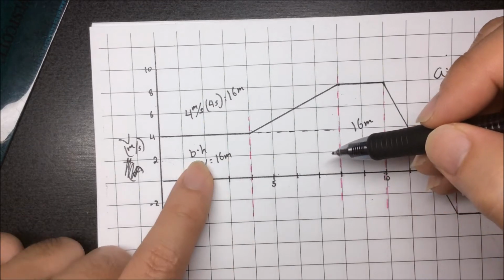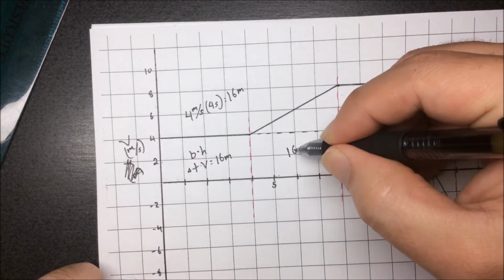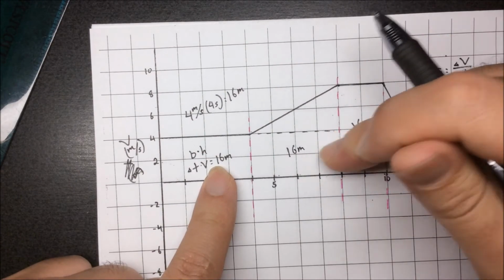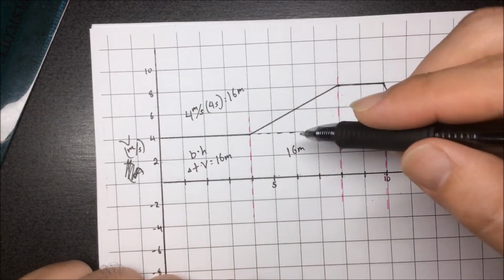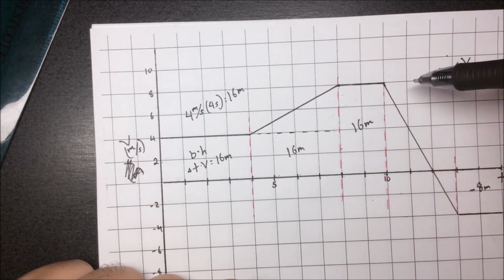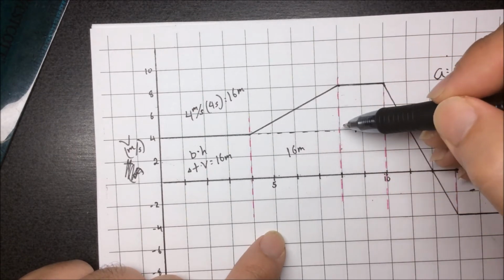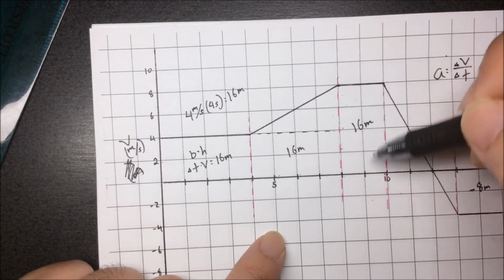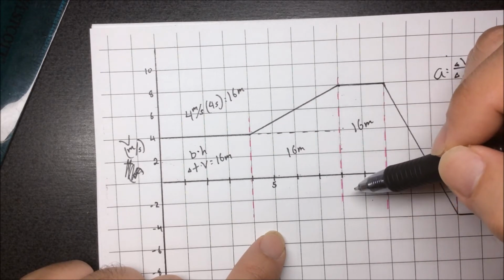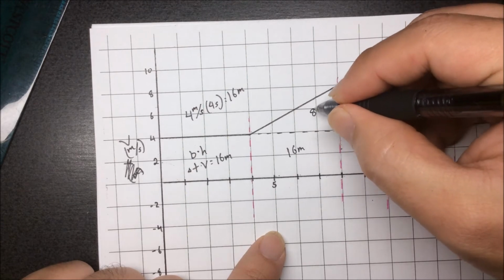4 times 4, just like over here, would be 16 meters. So it happens that all these areas, which, looking at the shape, is the same shape, should be 16. Got to add in that little top though. That little top is going to be 1, 2, 3, 4, and a height of 4 again. So 4 and 4, that would be 16, but we're going to slash it in half because it's a triangle. And so this would be 8 meters.